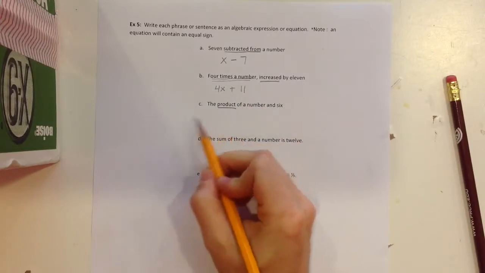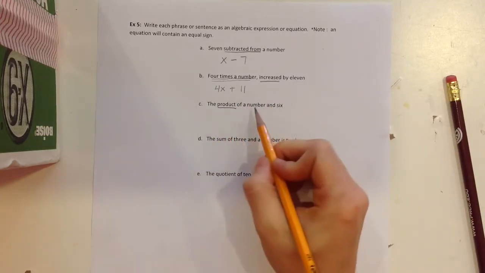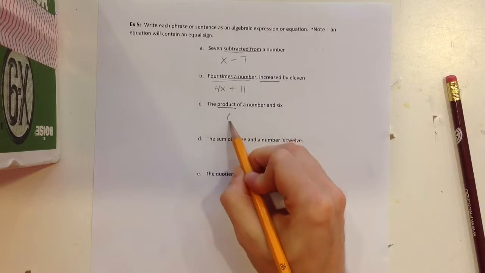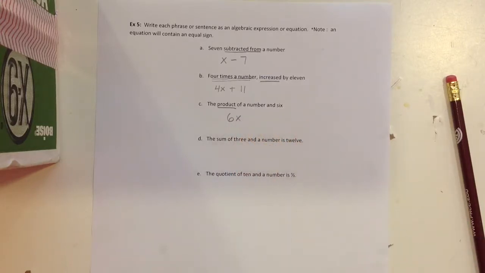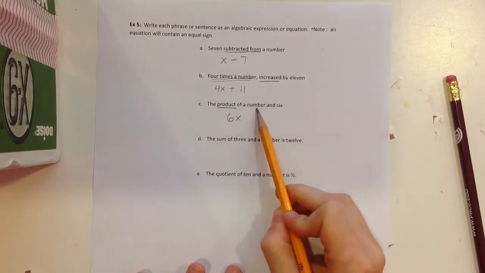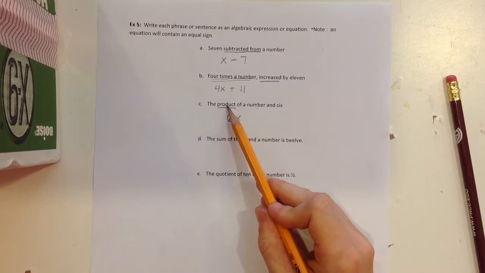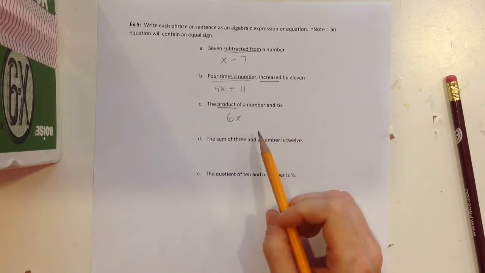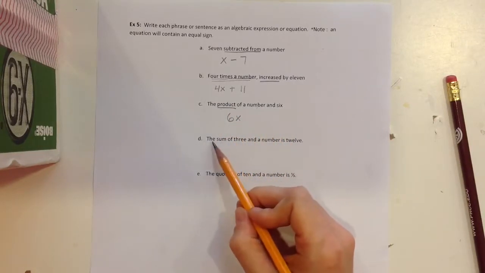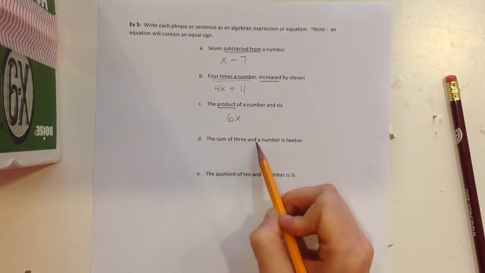The next one, a product means to multiply. So I'm going to multiply a number and 6. I'm going to put 6 times x this way because x and then a 6 looks funny. So 6 times x is what it means to have a product of a number times 6, or a number and 6.